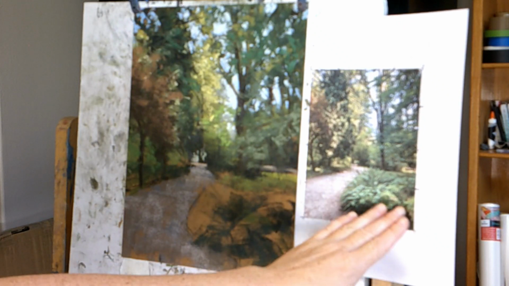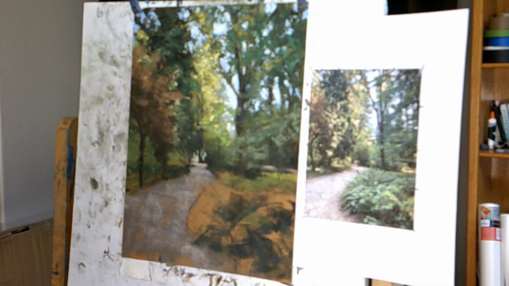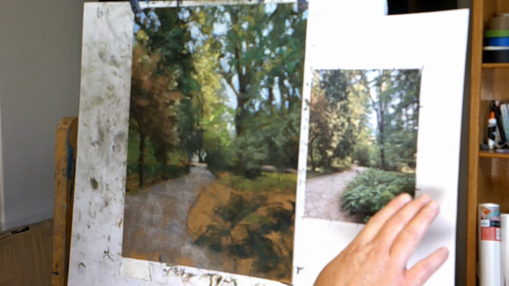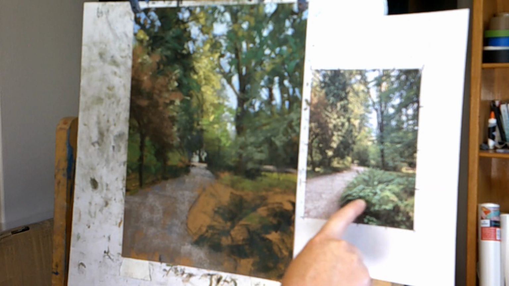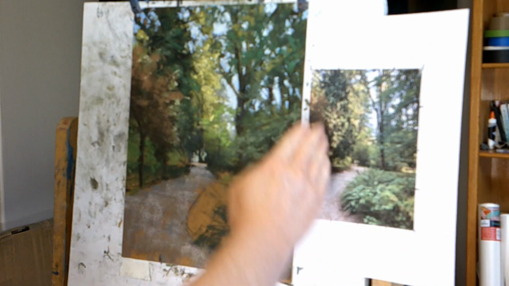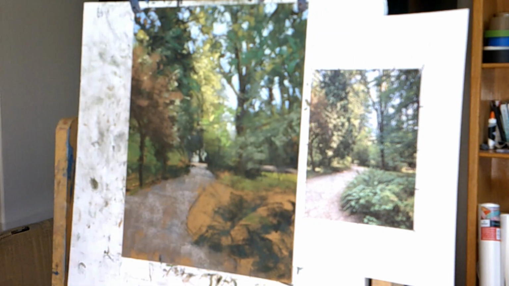It's quite a bit brighter, which will be nice because we can actually use to our advantage where the light hits to help lead the eye up. So let's give it a go. I'm going to find some color to put in there.